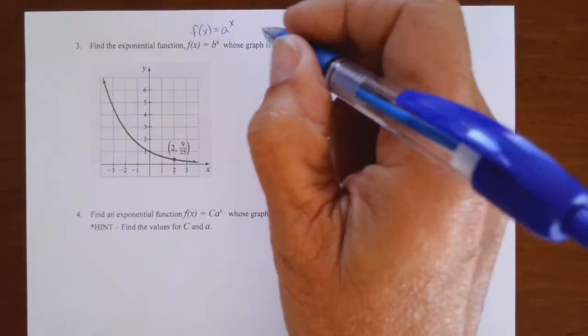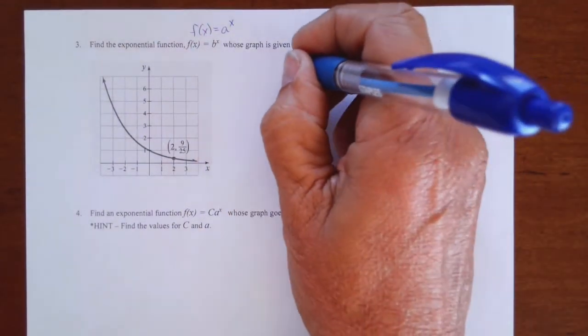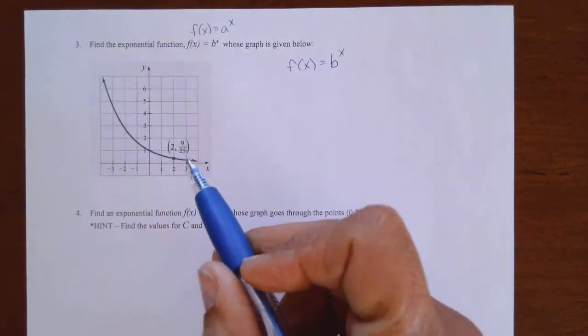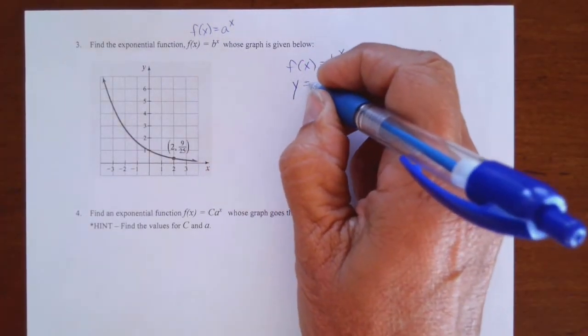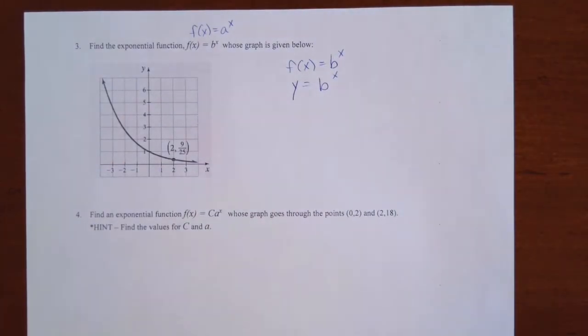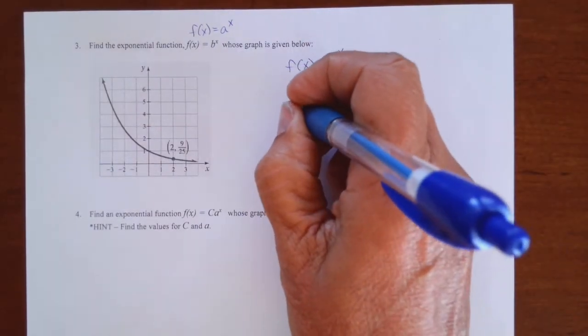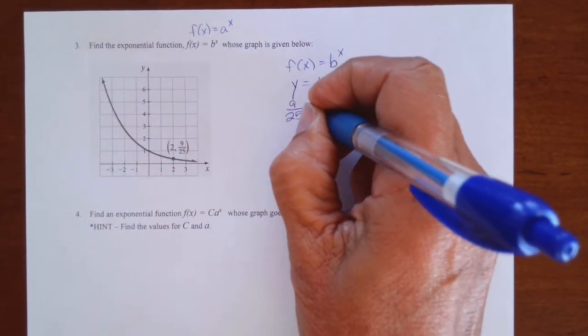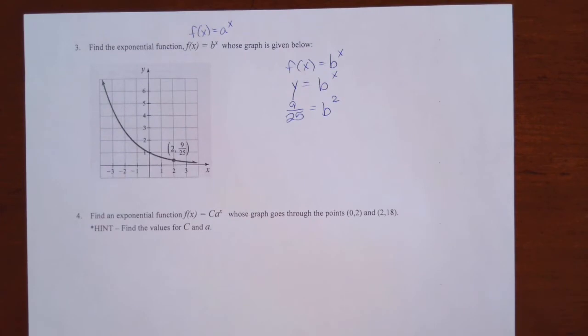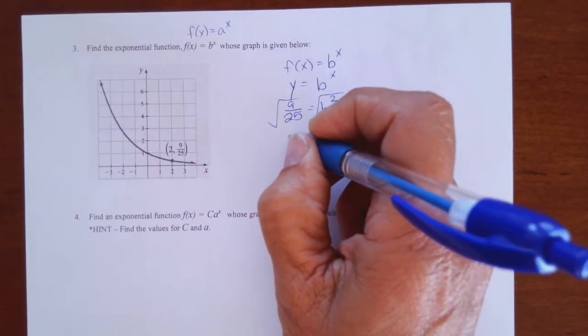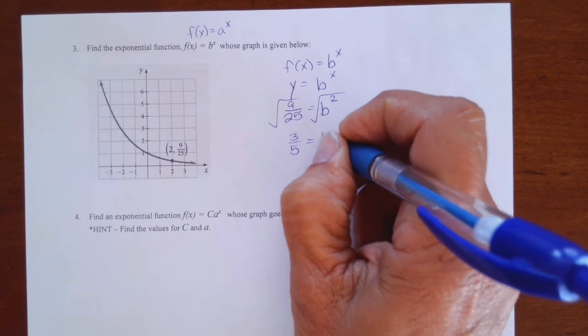All right, so f of x equals b to the x. That's what you were given. And because I was given an ordered pair, I'm going to change f of x to y. Just easier to plug things in. So I'm going to let x be 2 and y be 9/25. Okay. So just subbing in those numbers for x and y. I'm going to solve for b. That means I got to take the square root of both sides. So if I take the square root, I'm going to get 3/5 equals b.